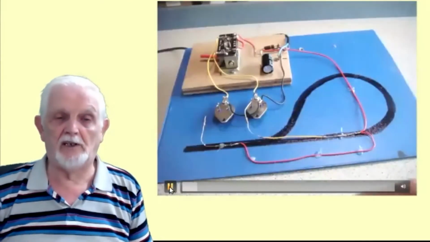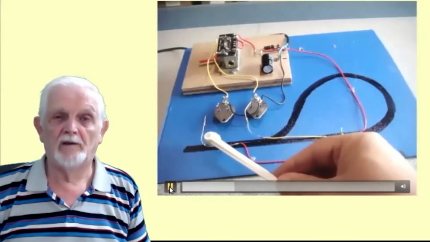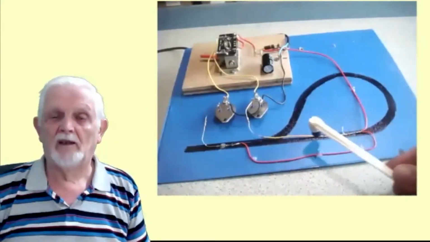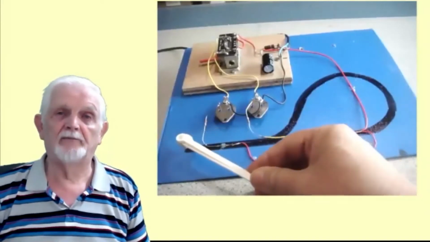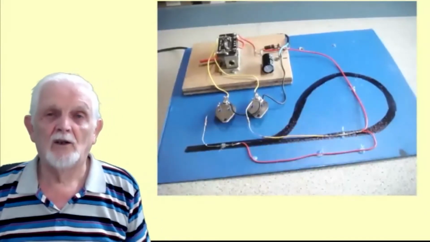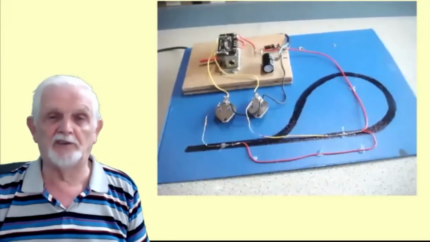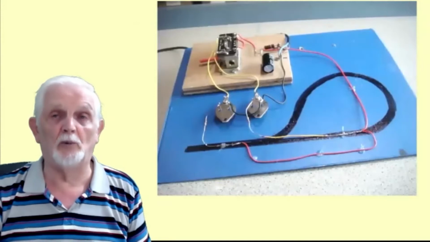Here comes the train. We'll press the point, and it's back for coming out again. We've got a better one as a kit, but that just shows we're using reed switches to operate points if we wanted to.